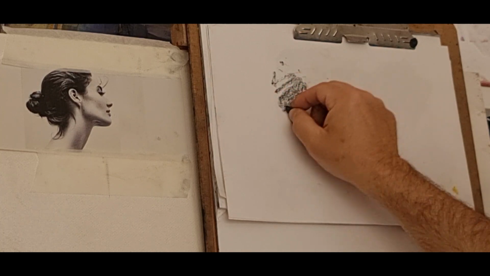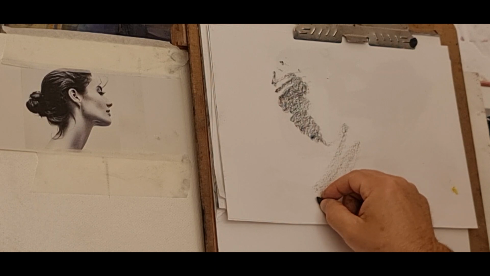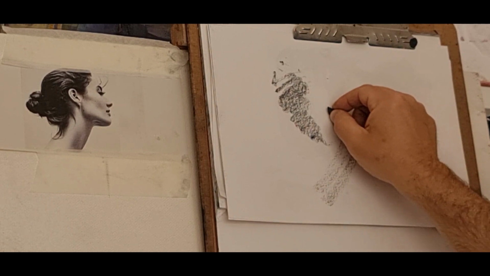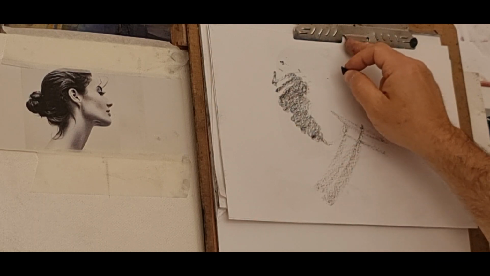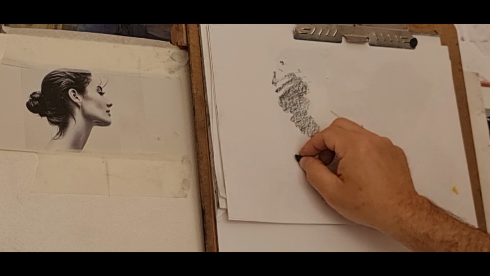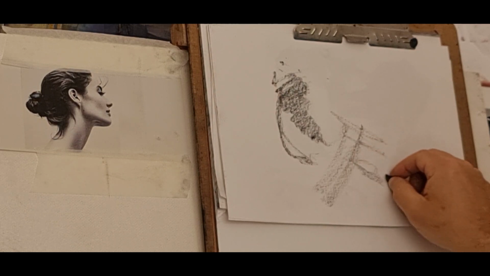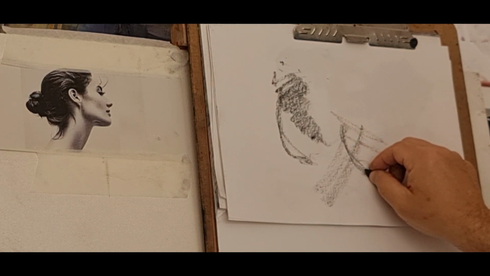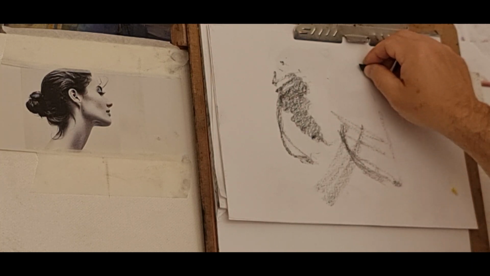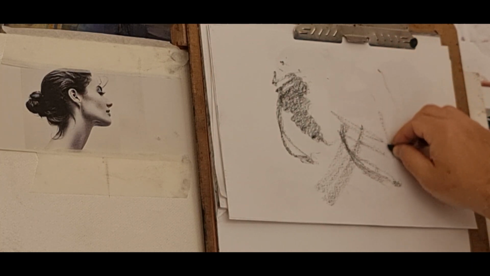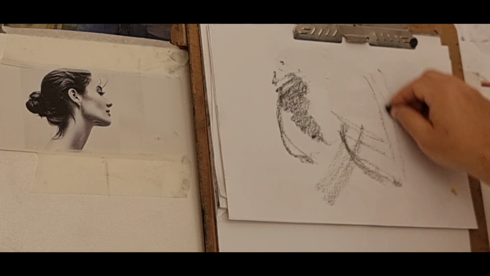Okay. So, hair first. You got the neck, shadow. There you go. Okay, let's move that down, because otherwise, if I go up here, I will not have enough space. So let's move the hair down. Let's move the chin down. Jaw. And then you have face coming up that way.